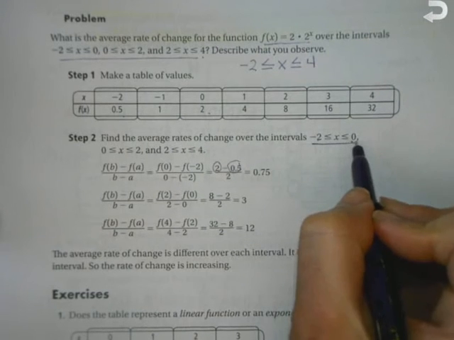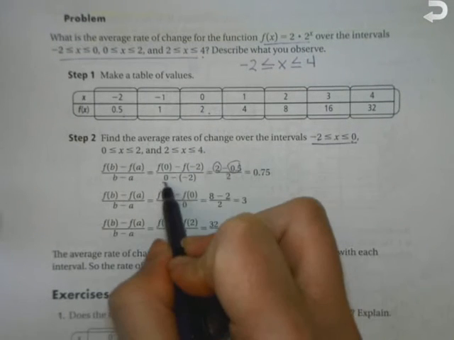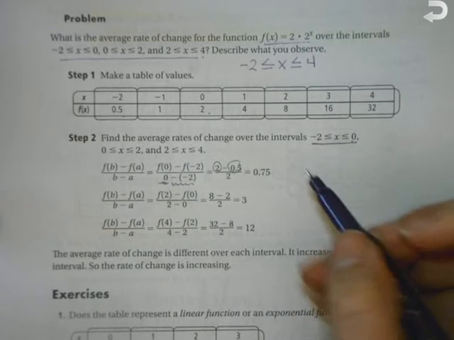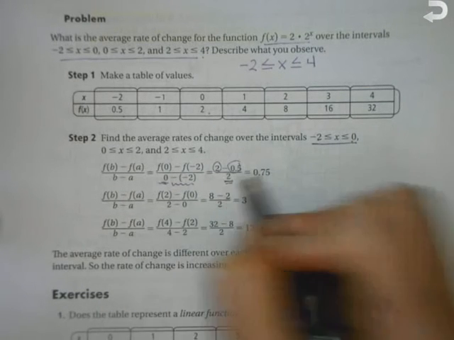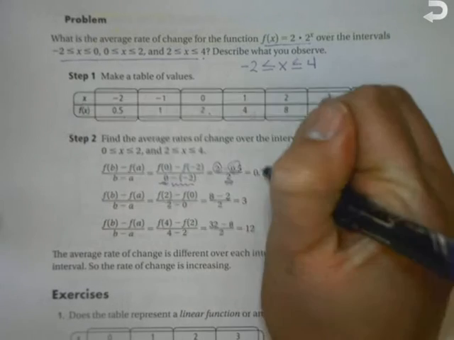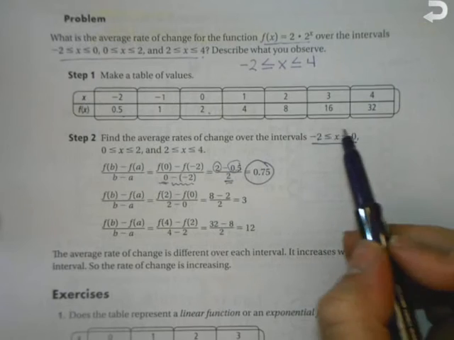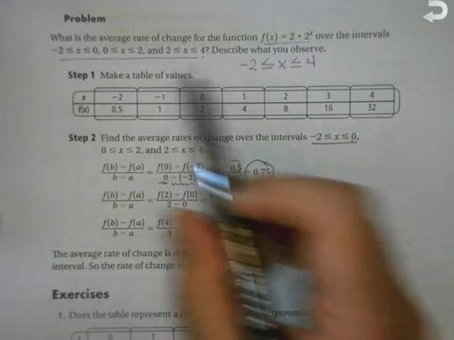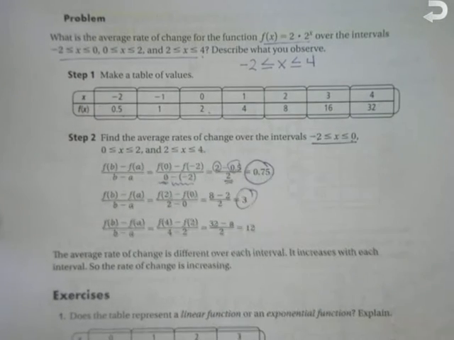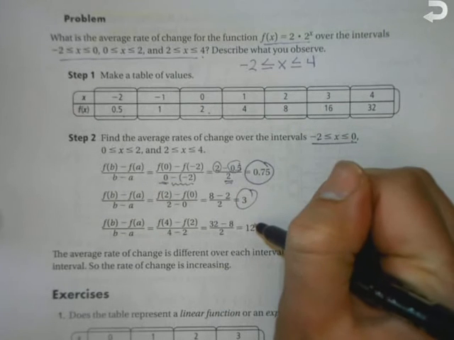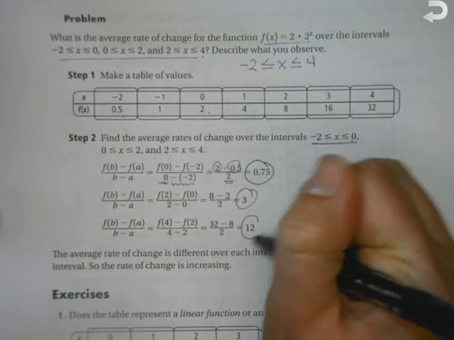And then we have to subtract the x's. 0 minus -2. That's how they got those. But subtracting a negative gives you a positive. So the rate of change came out to 0.75. Okay. For the interval 0 to 2, the rate of change came out to 3. And for the interval 2 to 4, the rate of change came out to 12.